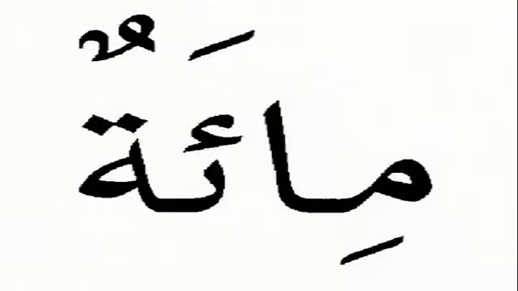In Egypt there is a system, in Syria there is another system. In Egypt, for example, mi'atun, 100. Egyptians and most of the Arab countries write it with an alif. You must have seen this. Mi'atun. But in Syria, they write like this, without alif.